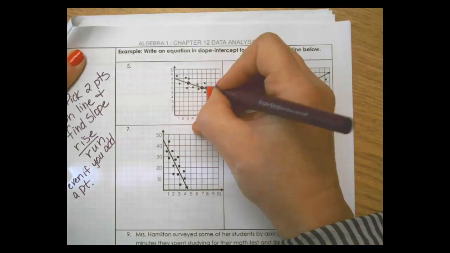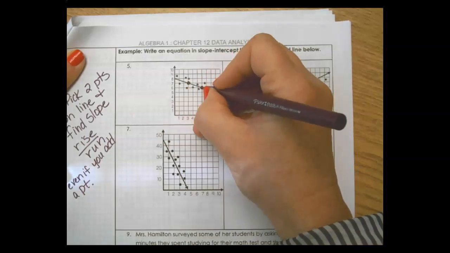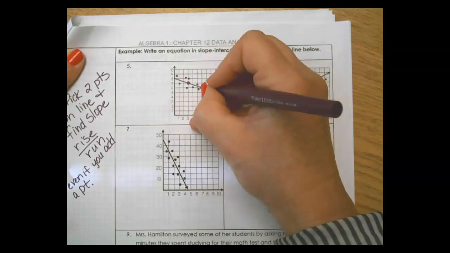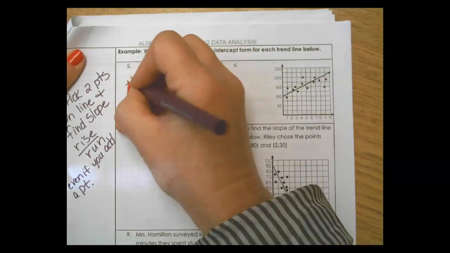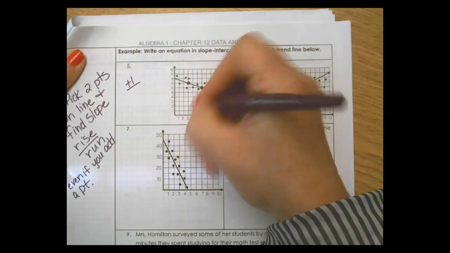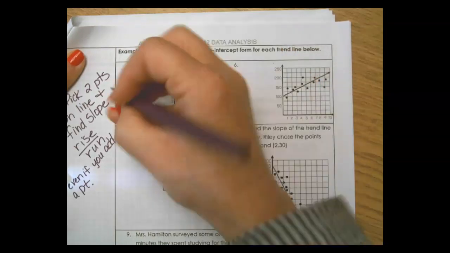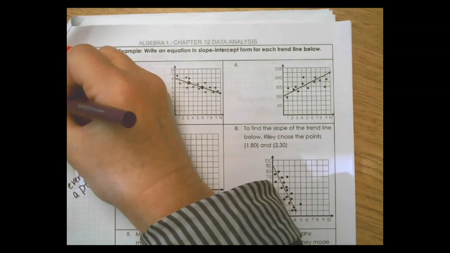From here to here, remember it's rise, and I have to pay attention to my increments. So I'm rising 1 and then I'm going over 1, 2, 3, and that's -3.